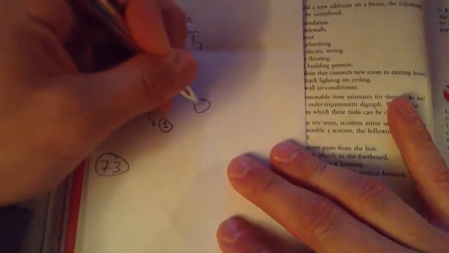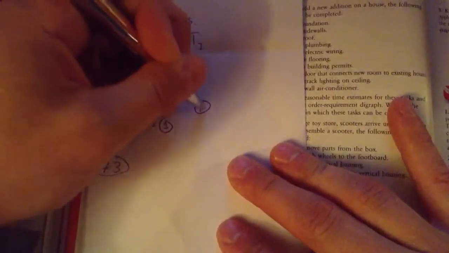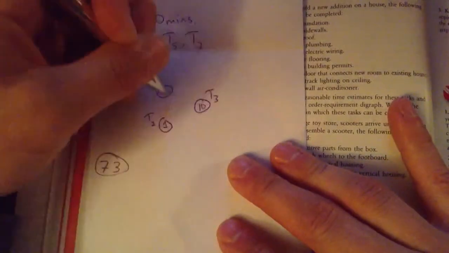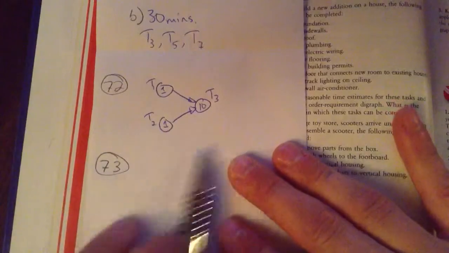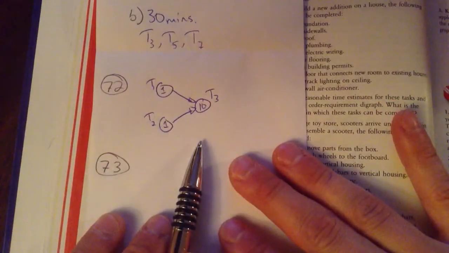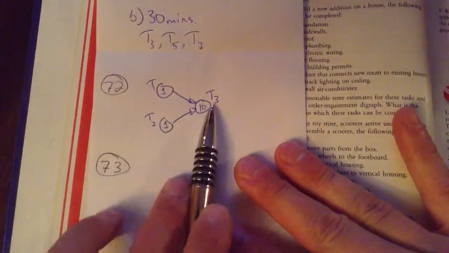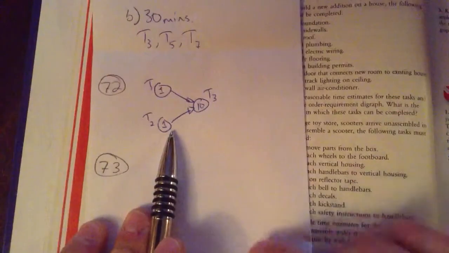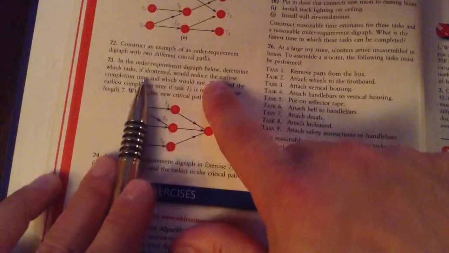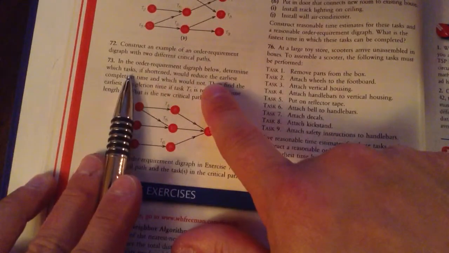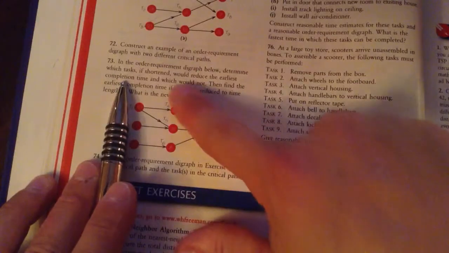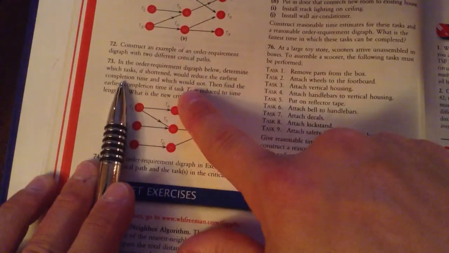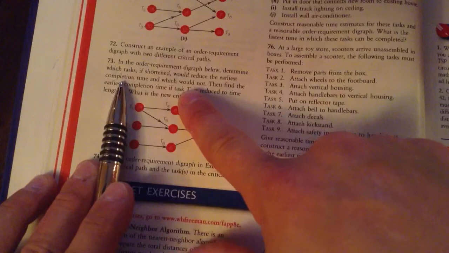I could even add another task. I could make it as long as I want, it doesn't matter, and both of these feed into it. I could do an infinite number of things with this, but I just have to have my critical path, wherever it is, match another critical path. Then 73. In the order requirement diagram below, determine which tasks, if shortened, would reduce the earliest completion time and which would not. The ones that will are members of our critical path. The ones that won't are ones that are not.